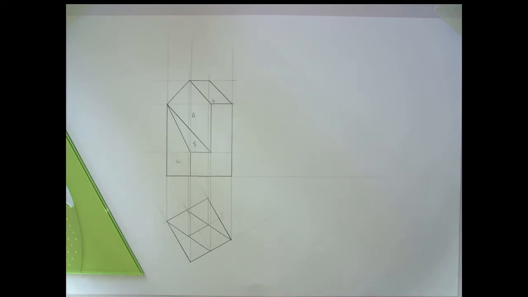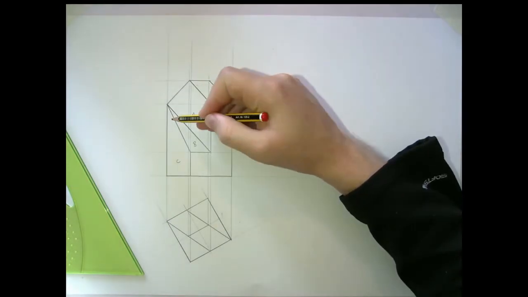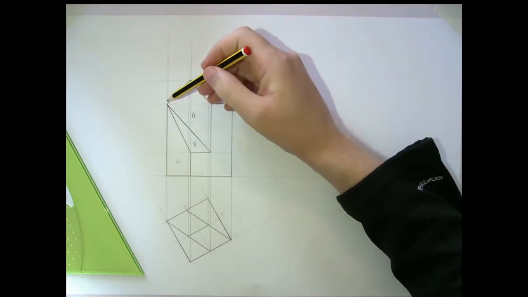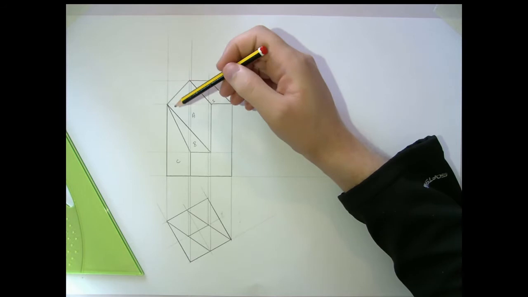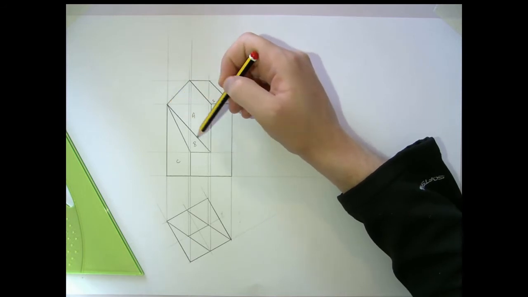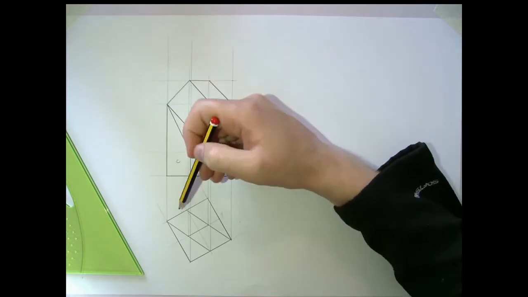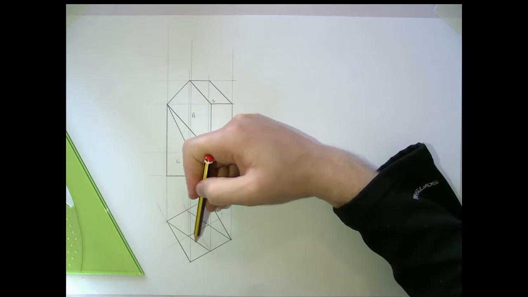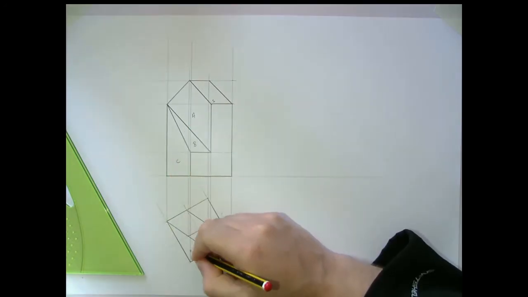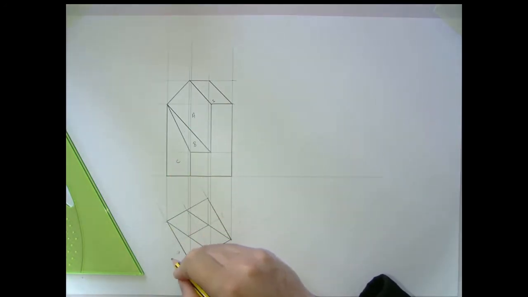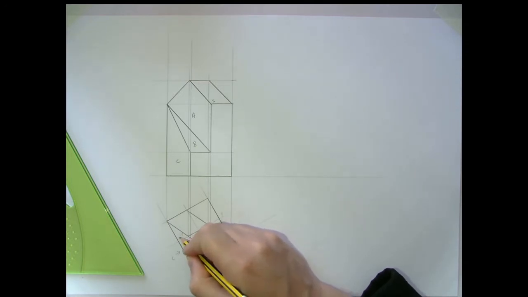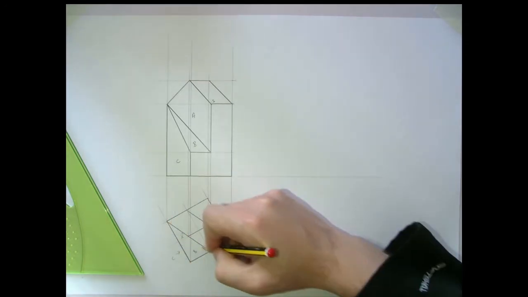Part B is to determine the dihedral angle between planes A and B. So this is plane A, this is plane B. The common line between them, or the line of intersection, is this one here. So in plan, that would be this line down here. So this is looking on B, C is in here, and A is in there. So that's this line here.